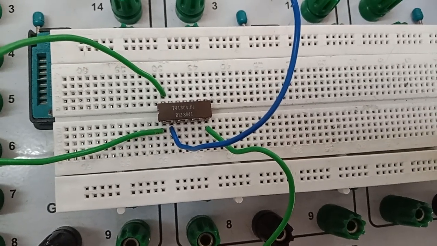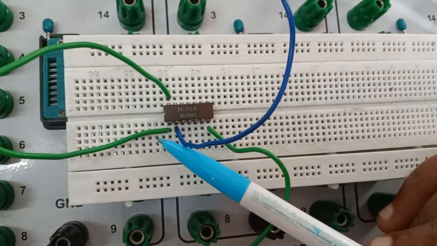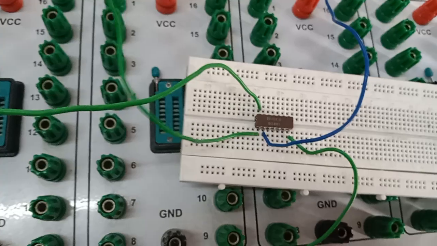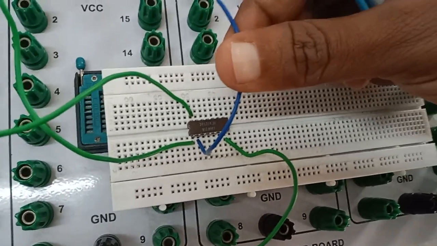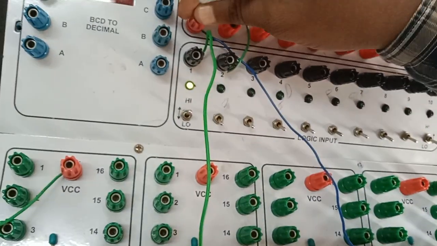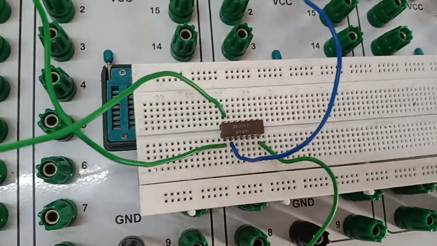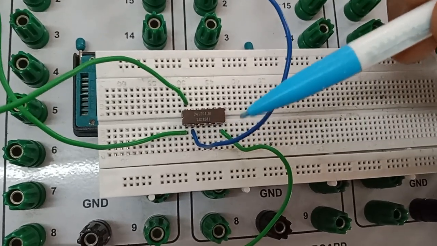So this is IC 7404. The input, pin number 1, is connected to input port 1. It has one input and one output, so the output terminal is connected to the output port. I want to verify the truth table, so VCC is given to the 14th pin and the ground signal is given to the 7th pin.